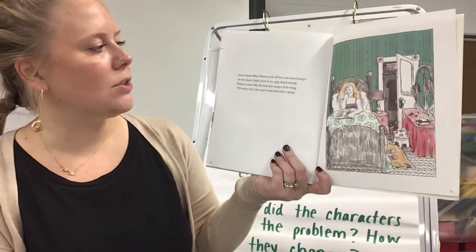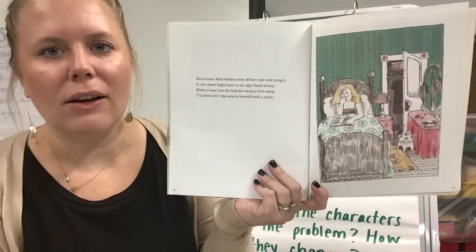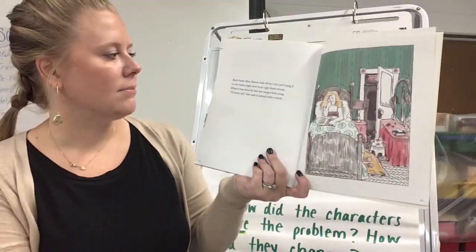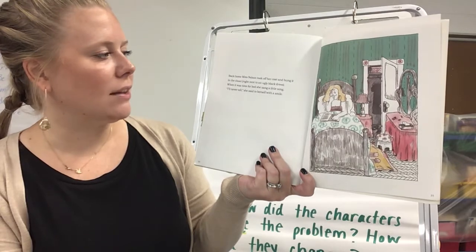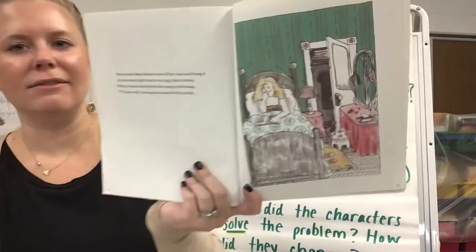Back home, Miss Nelson took off her coat and hung it in the closet, right next to that ugly black dress. When it was time for bed, she sang a little song. I'll never tell, she said to herself with a smile.